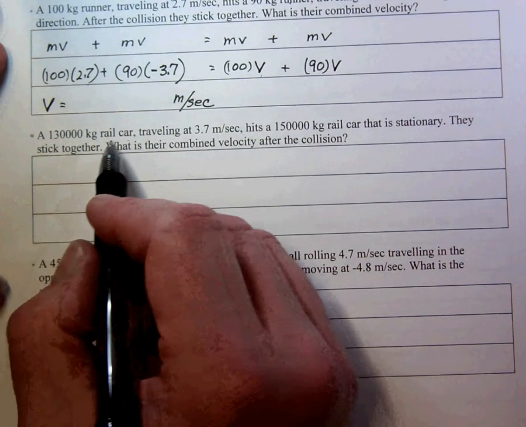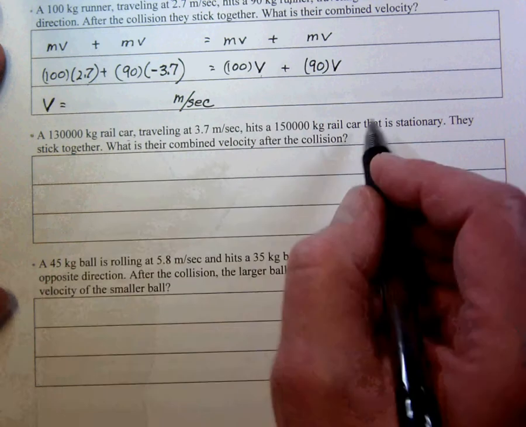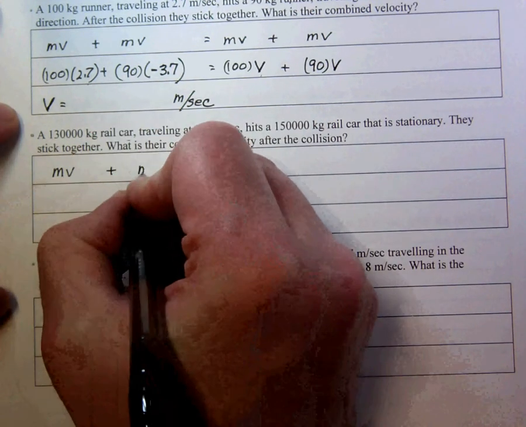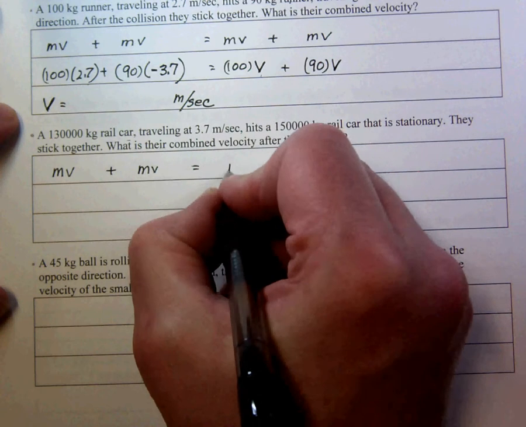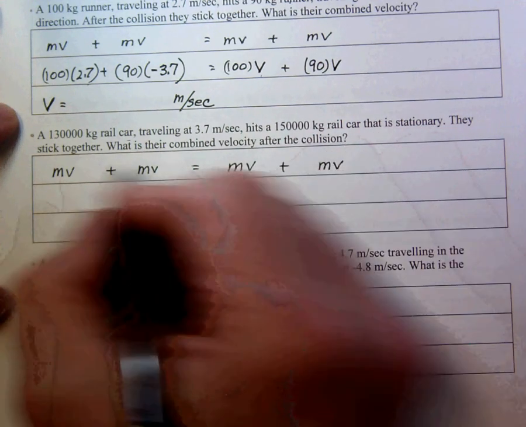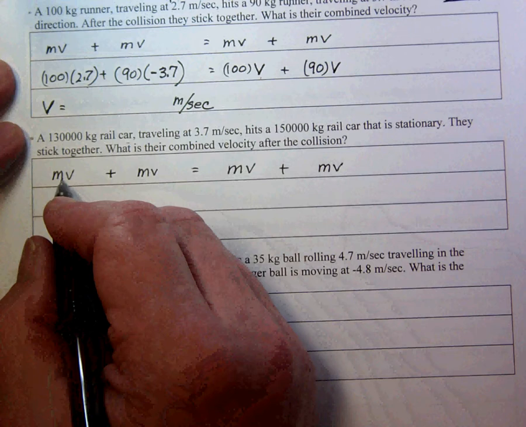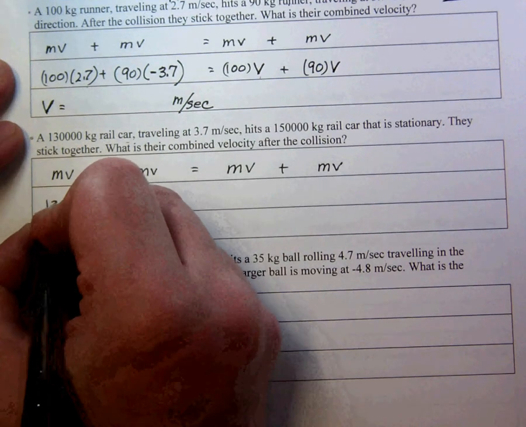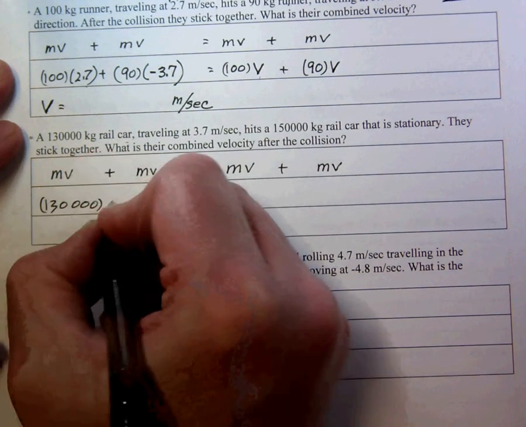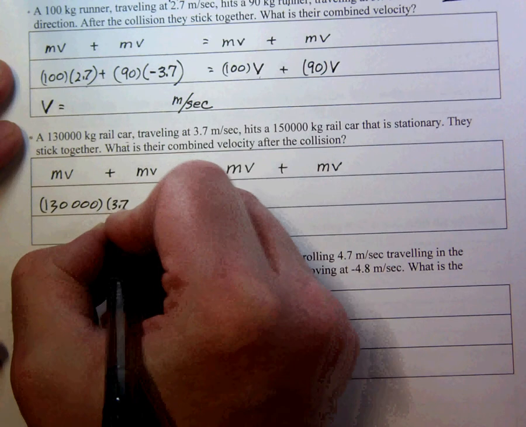Okay, we have a rail car hitting another rail car. So I got MV plus MV equals, we keep our same numbers on the same side of terms. So I got one traveling at 3.7.